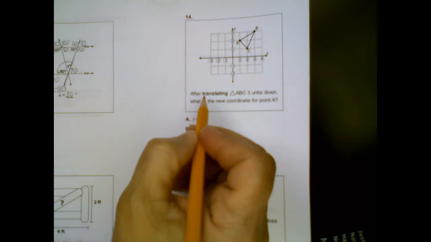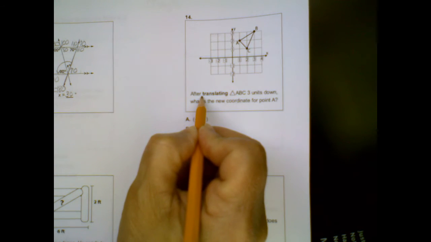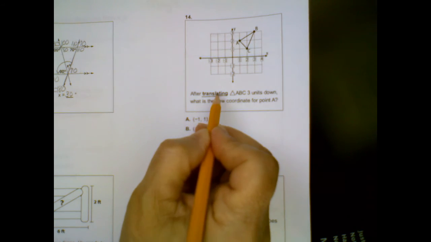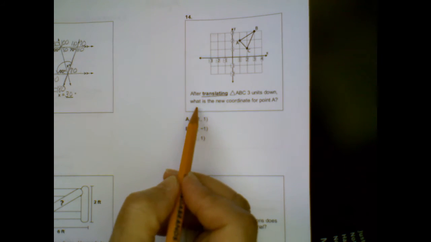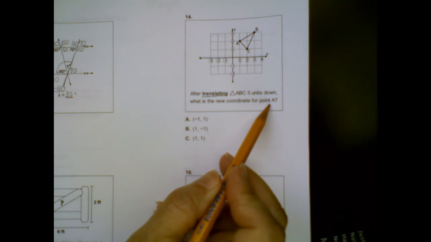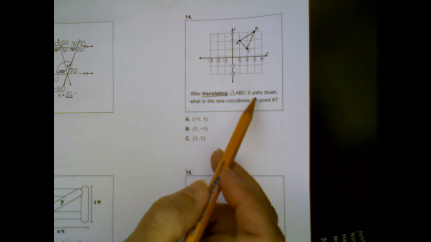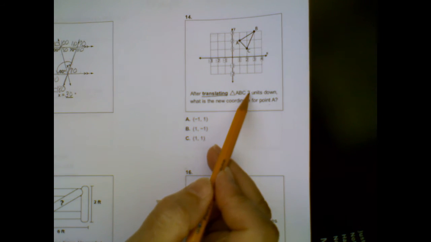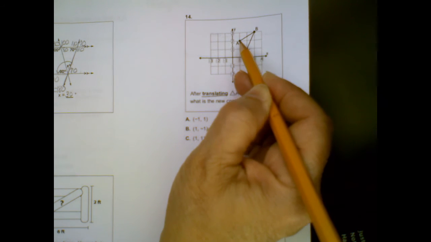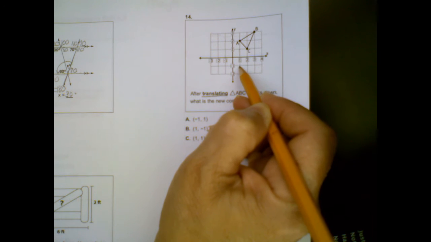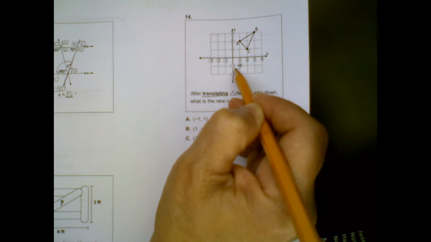For number 14, we're dealing with the transformation of translating. Translating, we see that SL reminds us that we're going to slide that figure. Okay, and we would slide the whole figure, but all it's going to ask us for is the coordinates for point A. So why don't we just slide A? Where are we going to slide it? 3 units down. So I'm going to take my A and we'll slide it 3 units down. 1, 2, 3. This is going to be my A prime.